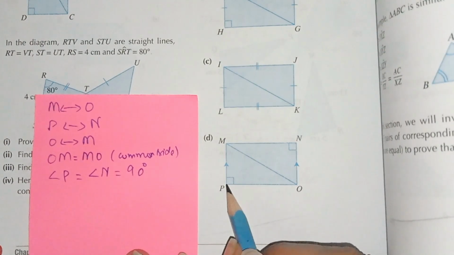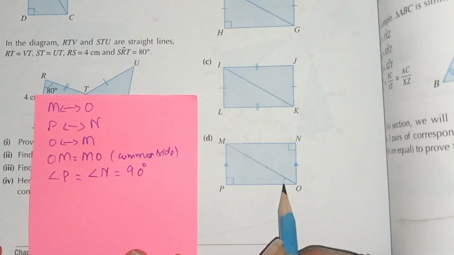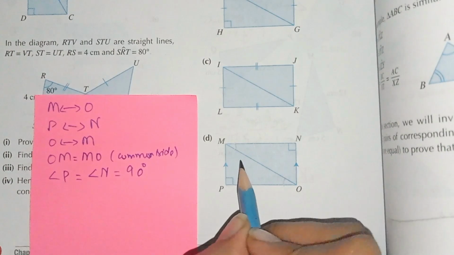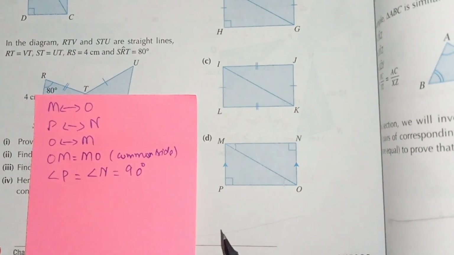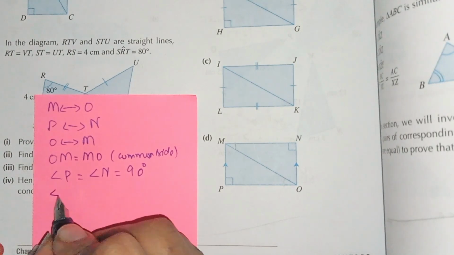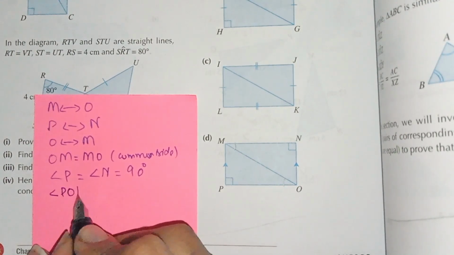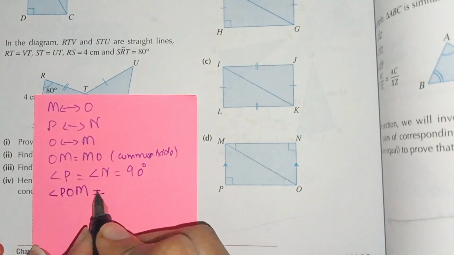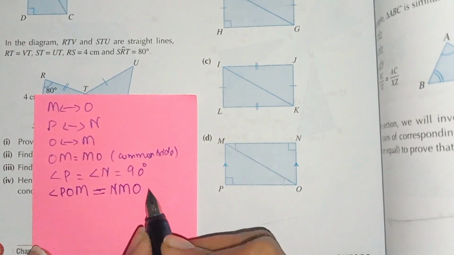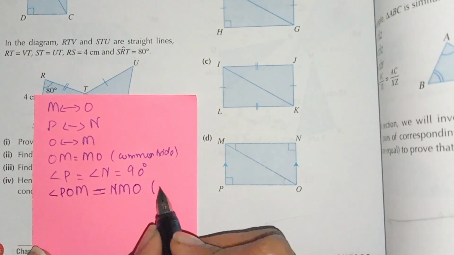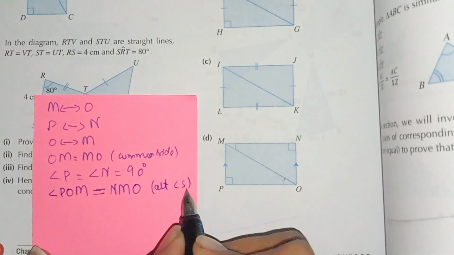Now, students, you can observe that at O, that angle and that angle, these angles are alternate angles. So we can write there angle POM is equal to angle NMO, and these angles are alternate angles.